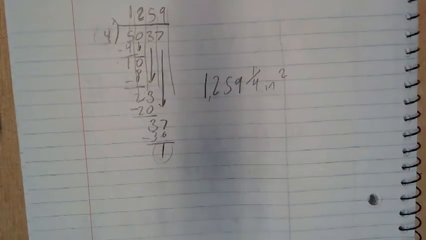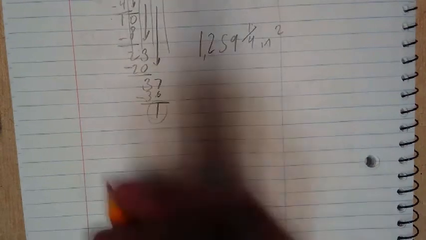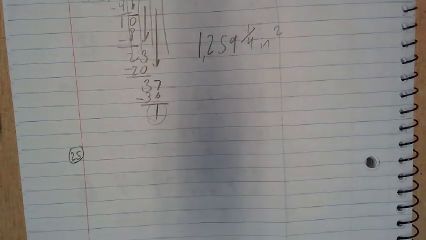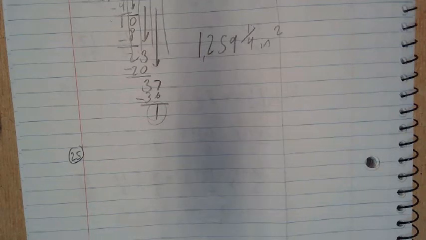Number 25, last one, the word problem. Jalissa is making bracelets with leather bands. Each bracelet uses 7 3/4 inches of leather banding. She plans to make 4 bracelets. How many inches of leather banding will she need?